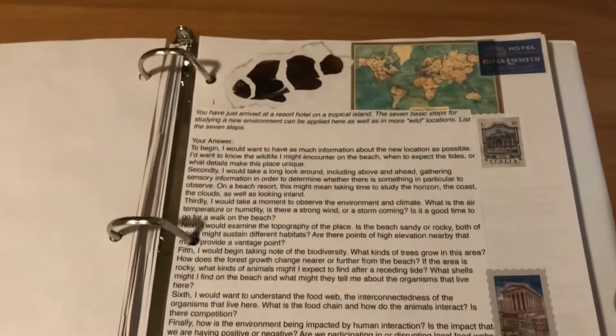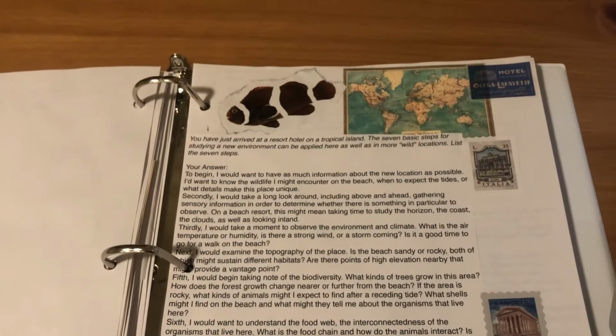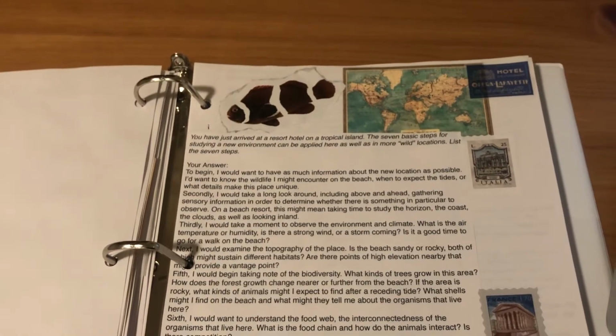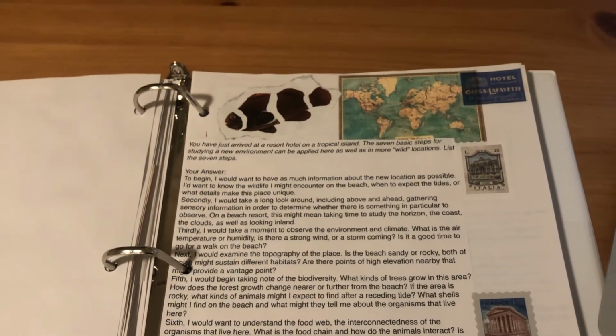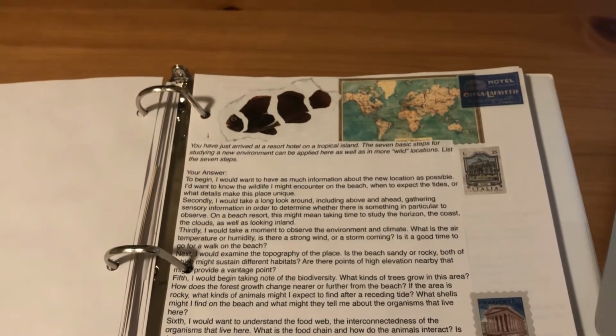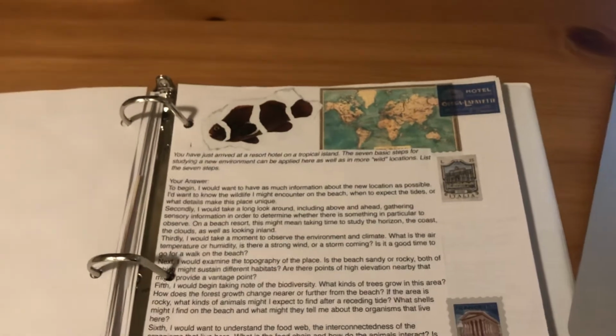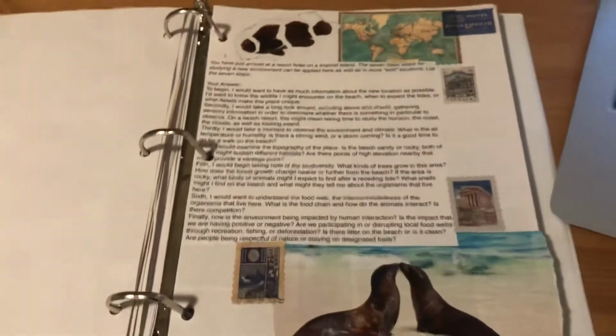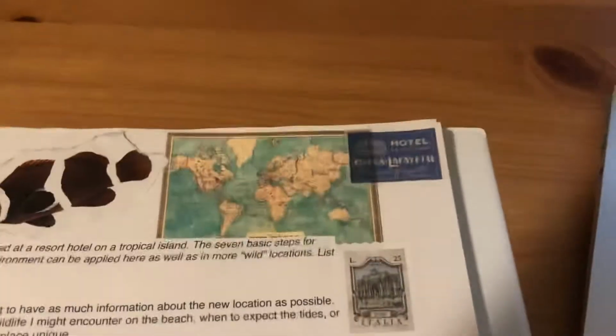And then, so first thing we've got is the quiz response for you have just arrived at a resort hotel on a tropical island. The 7 basic steps for studying a new environment can be applied here, as well as in more wild locations. List the 7 steps. So we have the 7 steps listed, and then we've got just some nice tropical themes going on, some little hotel sticker over there. So it felt like a good tropical theme.